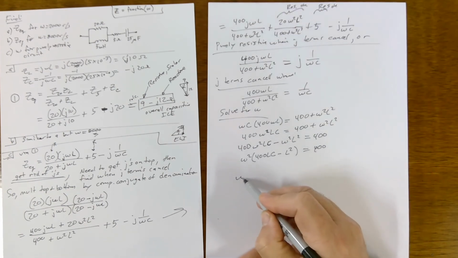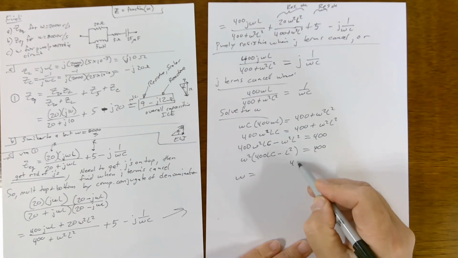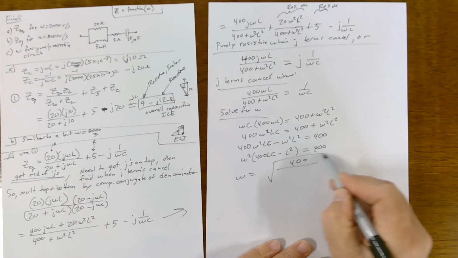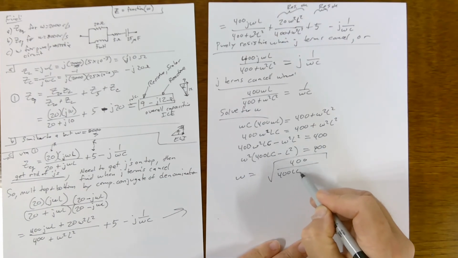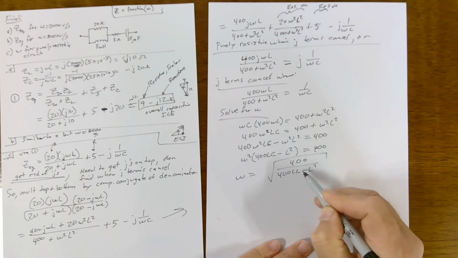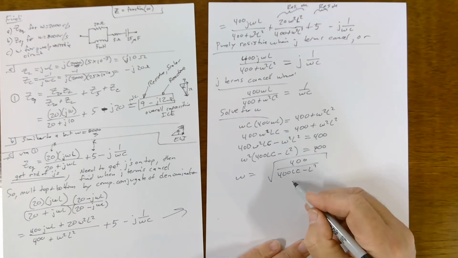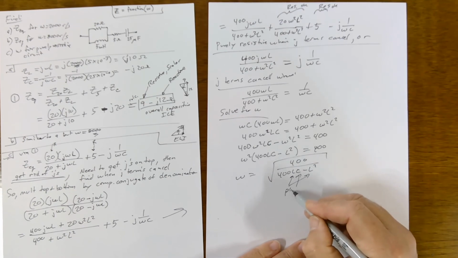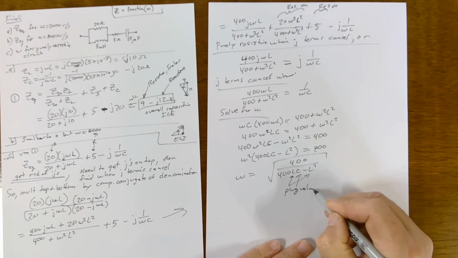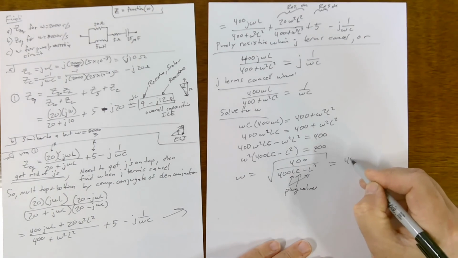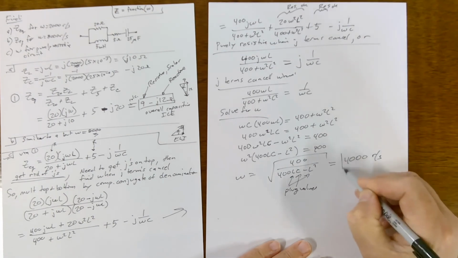So this guy is going to be the root of all this stuff, 400 LC minus L squared. Then plug the values in, and you're going to get 4,000 radians per second.